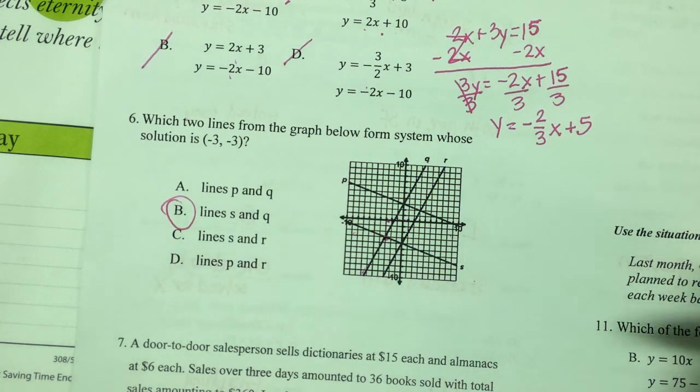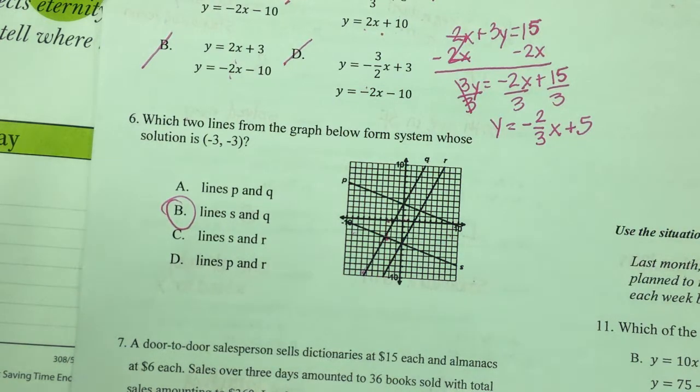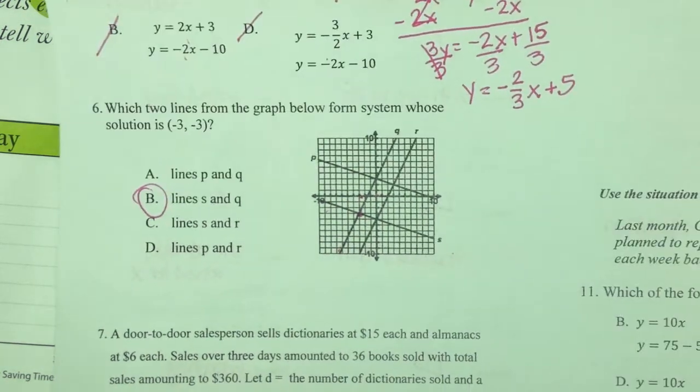Please don't miss that one tomorrow. It's super easy, right? All right. Are we ready for number 7?